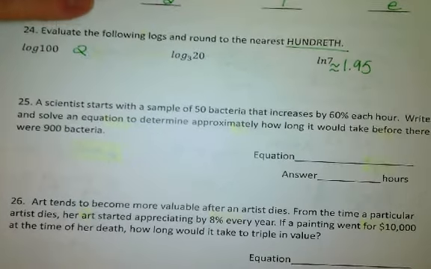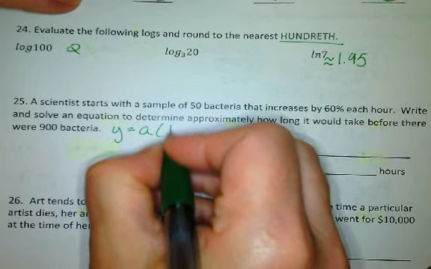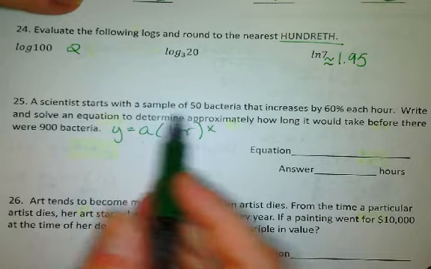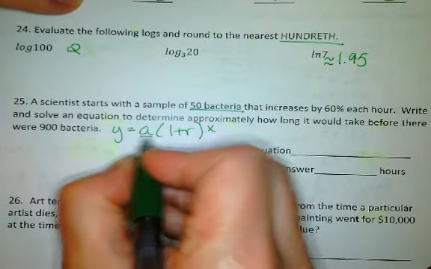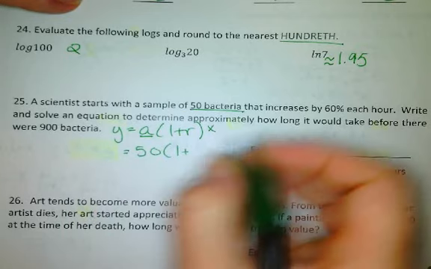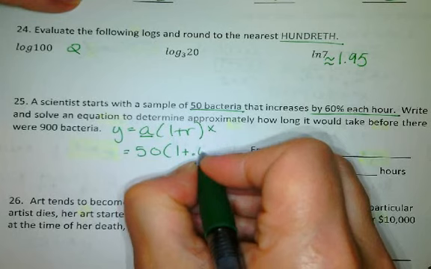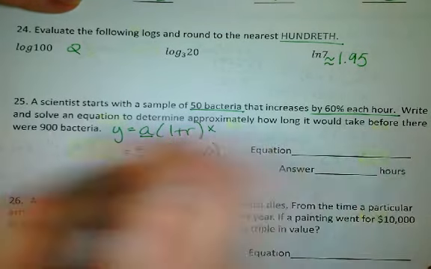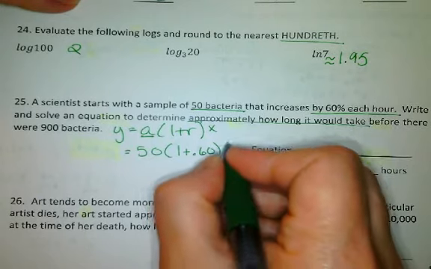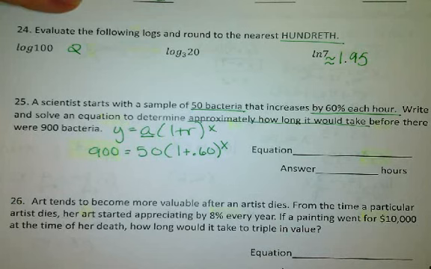All right, this one here, you need to write the equation, and we're going to use the growth equation. So a scientist starts with a sample of 50. So it starts off here, so that's your 50. That increases by 60% each hour. So that's your 0.60. Write and solve an equation to determine approximately how long it would take, so I don't know how long, before it reached 900.